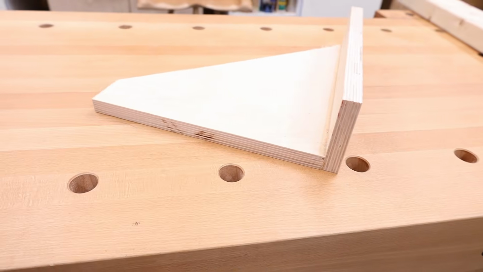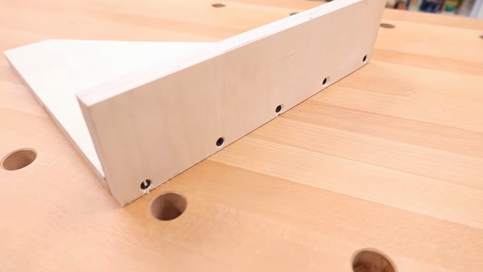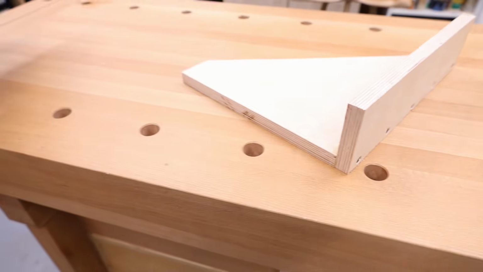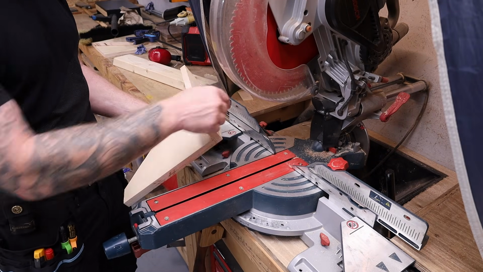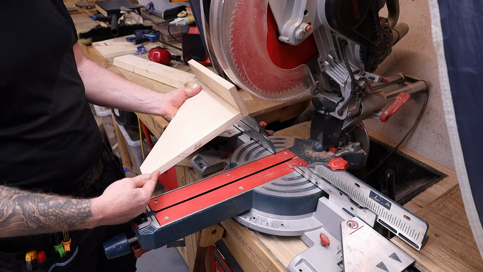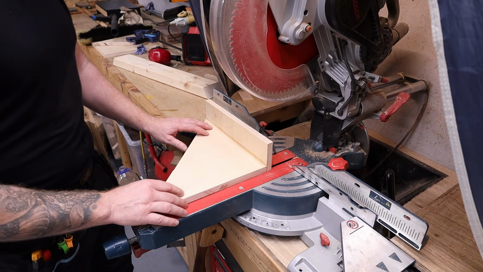So this is very, very simple. Piece of plywood with a back fence. It's just glued and screwed, a few countersunk screws on the back. Just cut it at 45 just to remove that material because you don't need all that. The most important thing is that the fence and this edge here is at perfectly 90 degrees. So this is what we do to set this up.